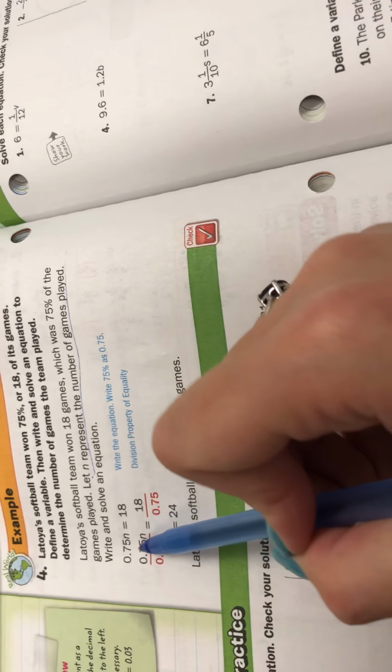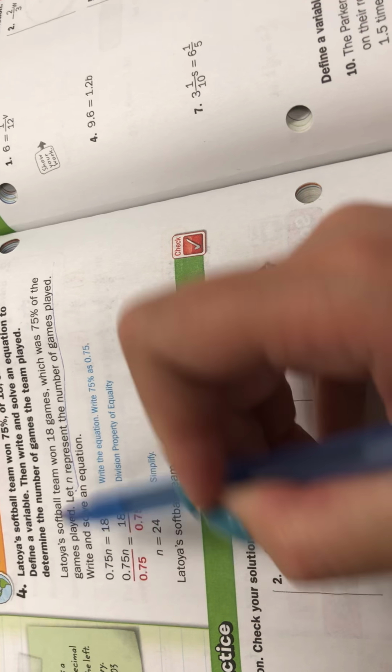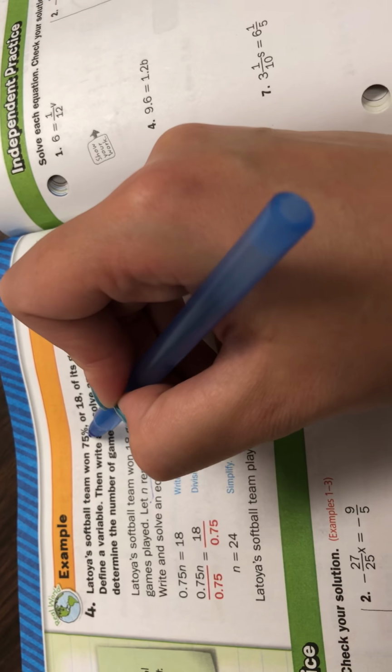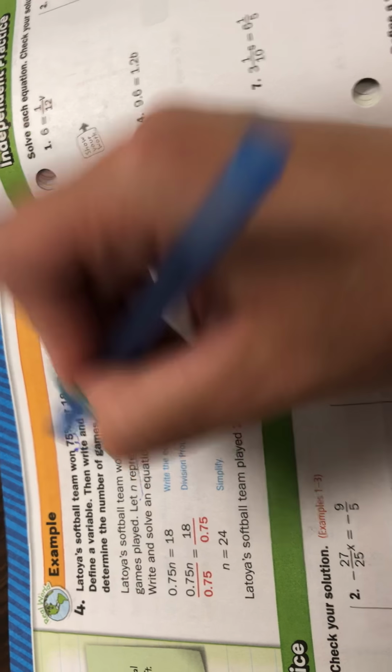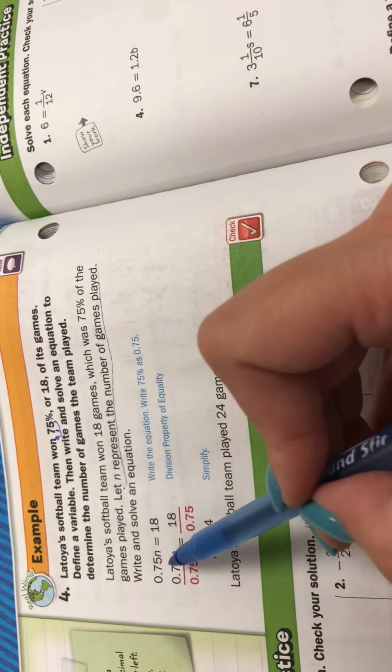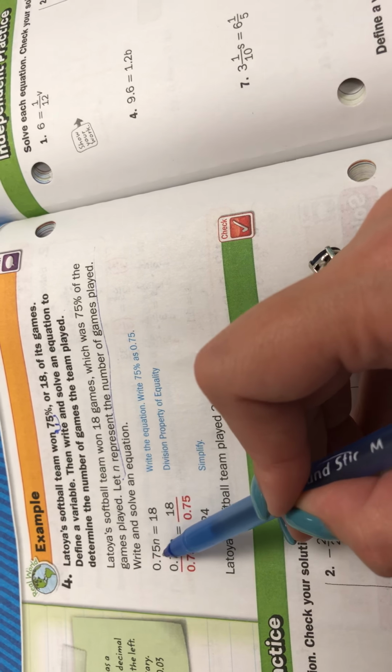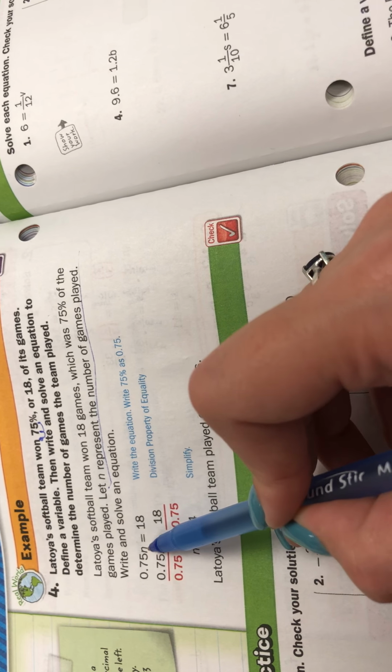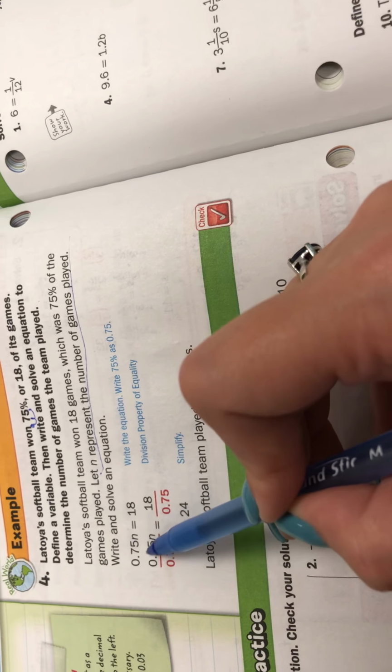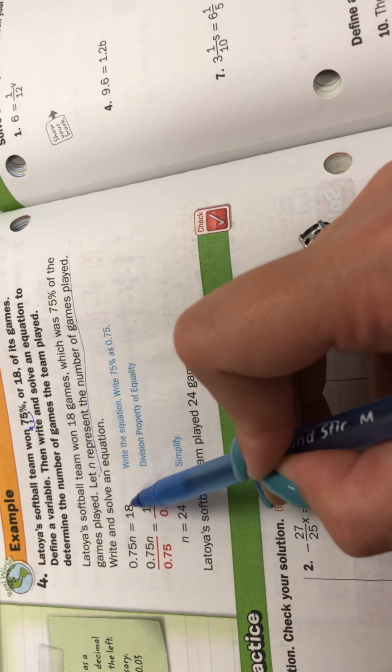So then we have to convert our percentage to a decimal by moving the decimal place from behind the 5 2 places representing 100%, so that we get 0.75. 0.75 of the number of games equals 18. So 0.75 N equals 18.